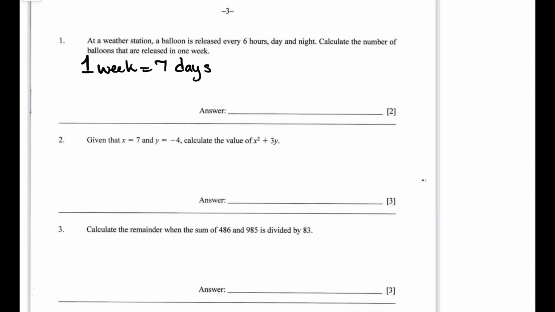So we have the number of days, and in 1 day we have 24 hours, right? So let's figure out how many balloons are released in 1 day. 1 balloon is released every 6 hours, and there are 24 hours in a day.